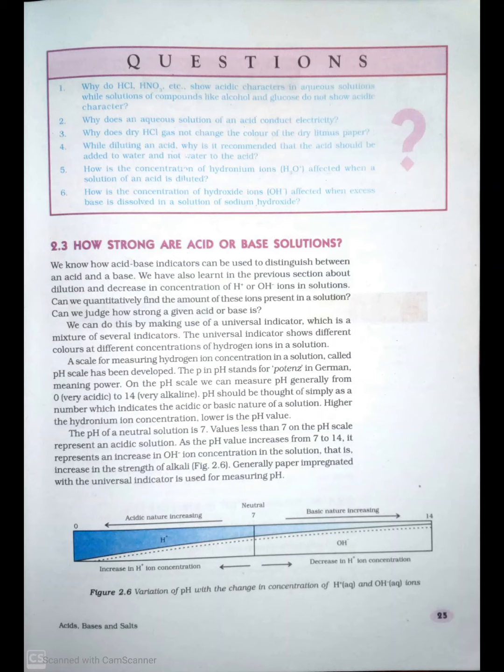We know how an acid-base indicator can be used to distinguish between an acid and a base. We have also learnt in the previous section about dilution and decrease in concentration of H+ or OH− ion in solution. Can we quantitatively find the amount of these ions present in a solution? Can we judge how strong a given acid or base is?